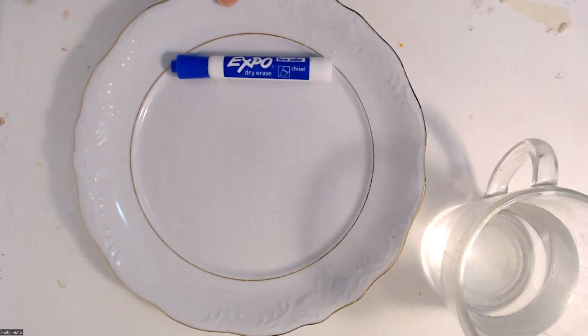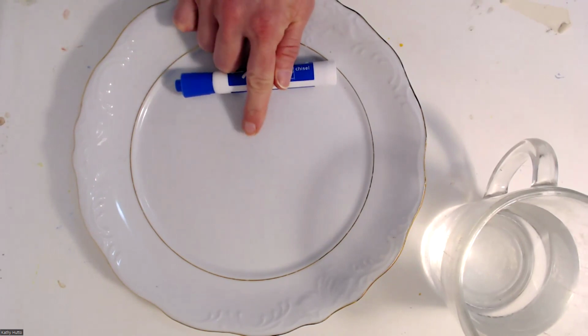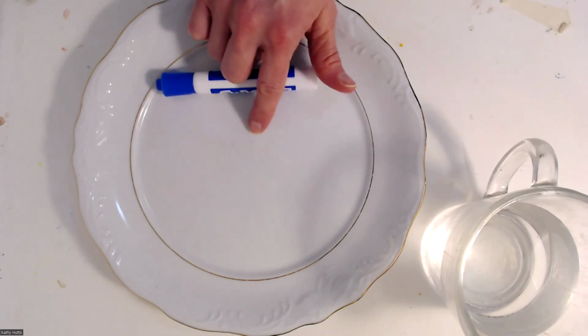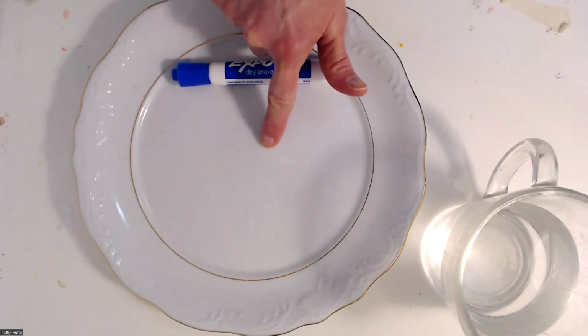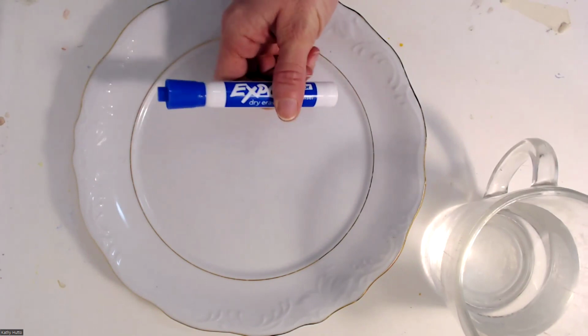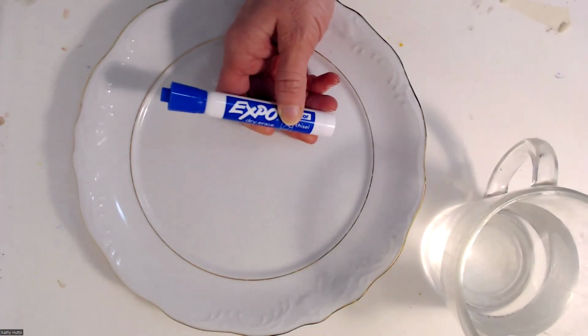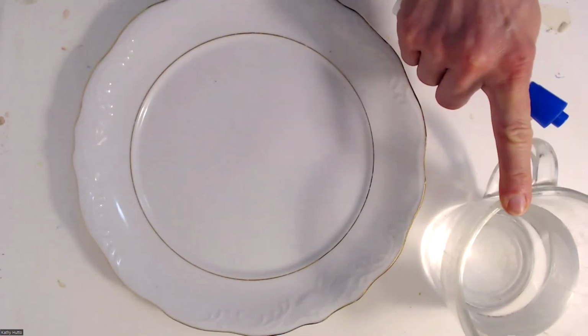I do want this marker to erase easily because I use it every day when I'm practicing my letters on my whiteboard. So one of the reasons that this is going to work is because this kind of marker ink doesn't have a lot of sticky stuff. It's not going to really be stuck hard to the plate. Now, another reason this will work is because the ink is insoluble. That just means it will not dissolve in water.